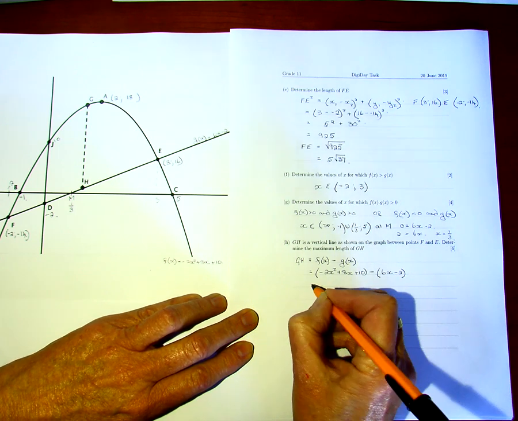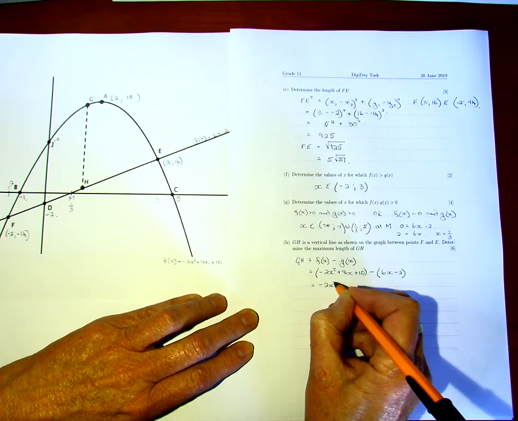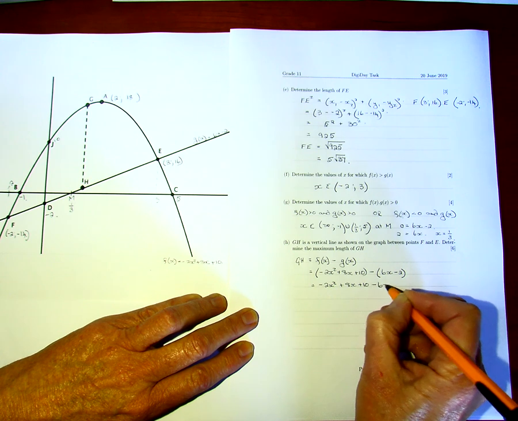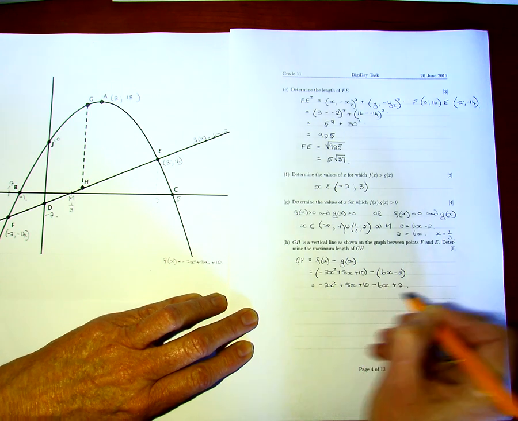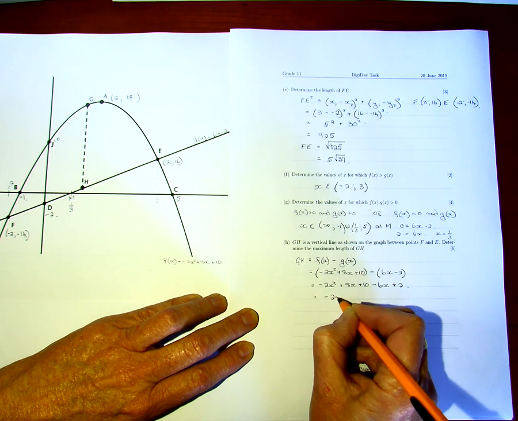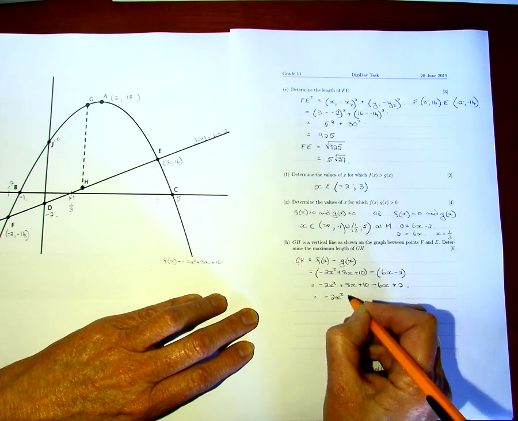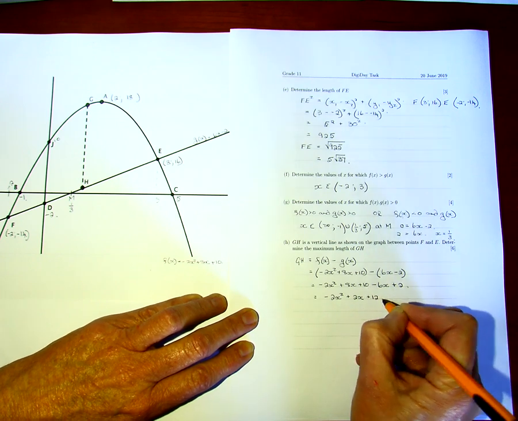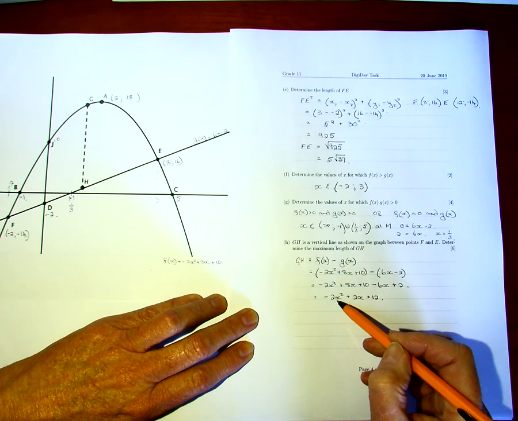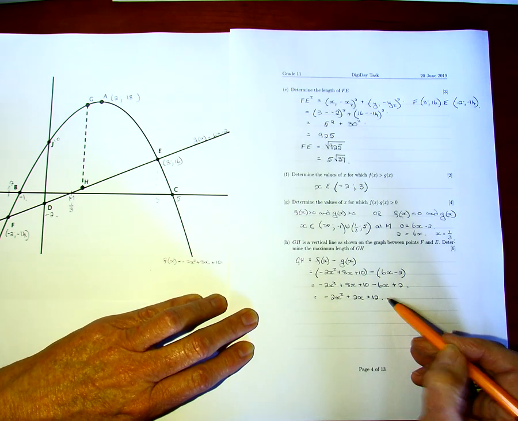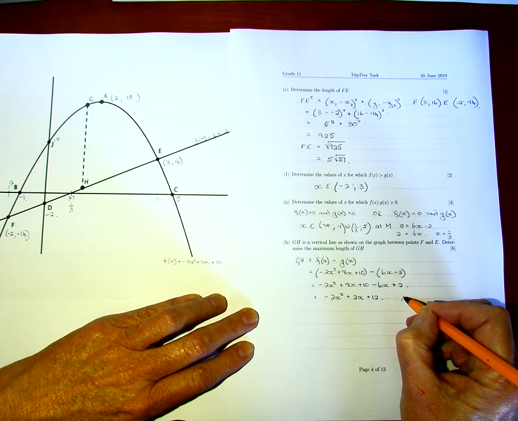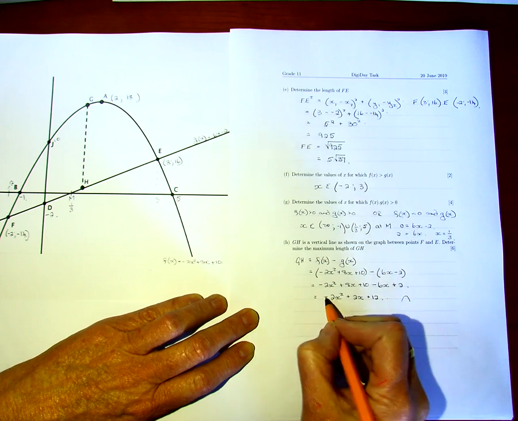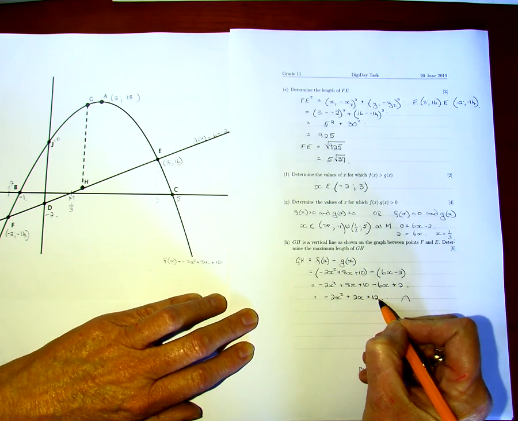I need to tidy that equation up, and I get minus 2x squared plus 8x plus 10 minus 6x plus 2. The length of GH varies according to this particular quadratic. That quadratic, if you drew it, would be a parabola that looks like that.